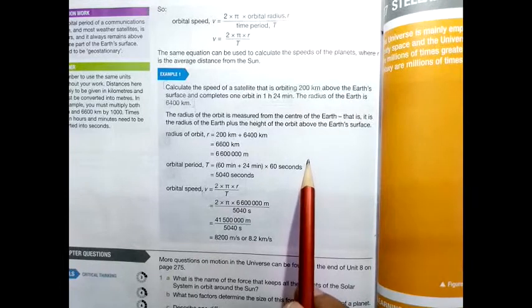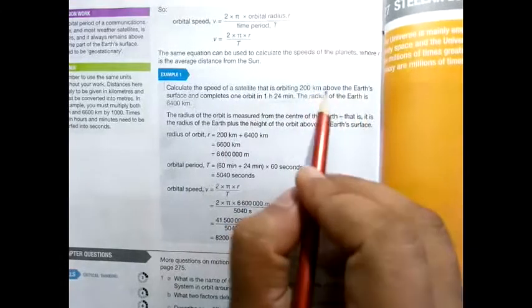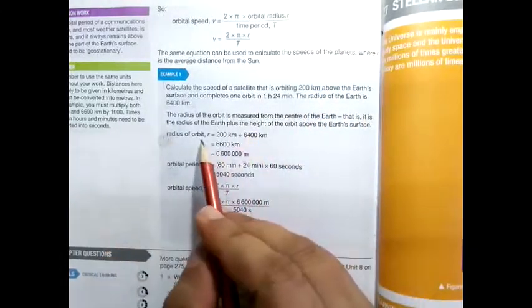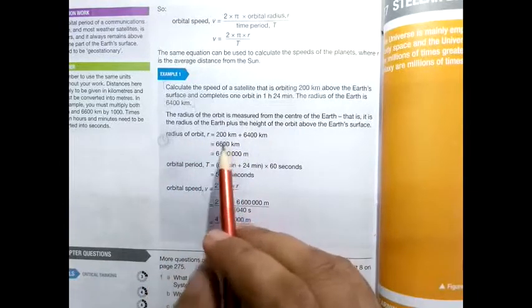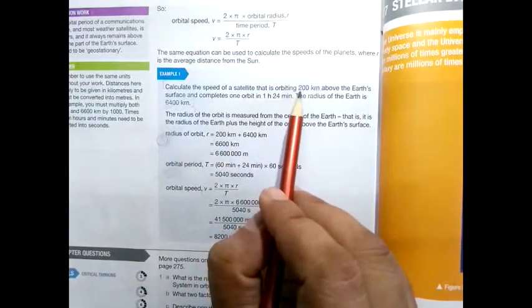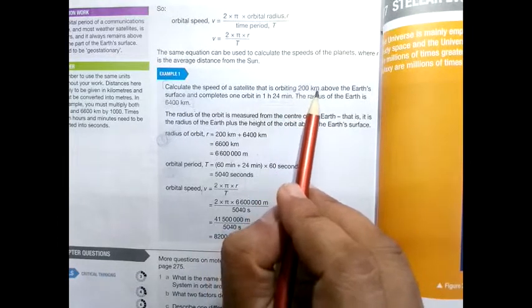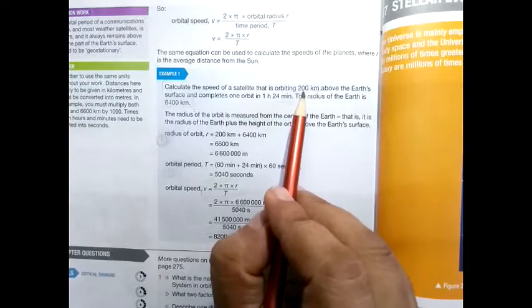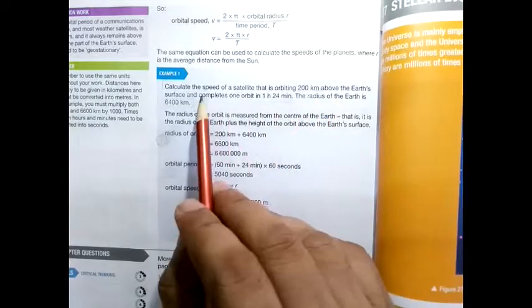What are they? Number one is the radius of the orbit, that is the distance. In the question the given distance is 200 kilometers, since the satellite orbits above the Earth's surface.